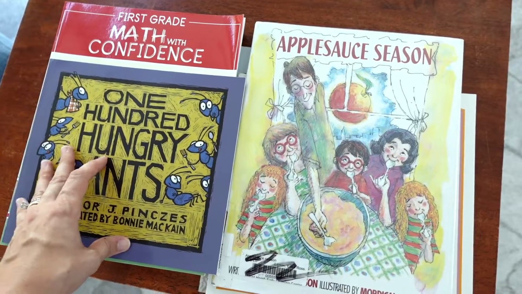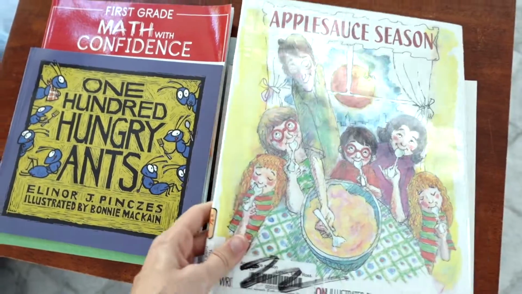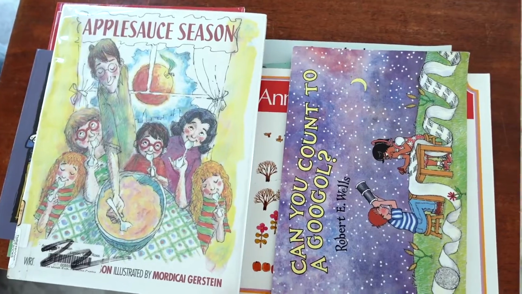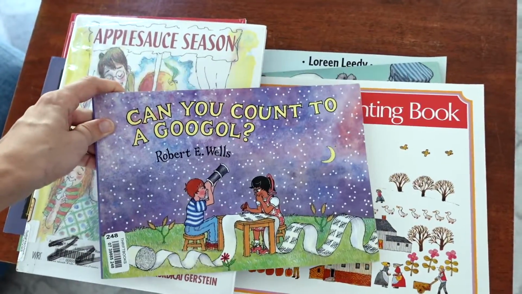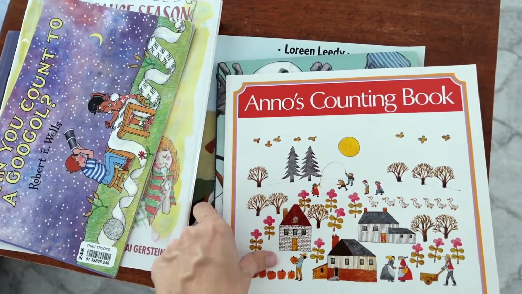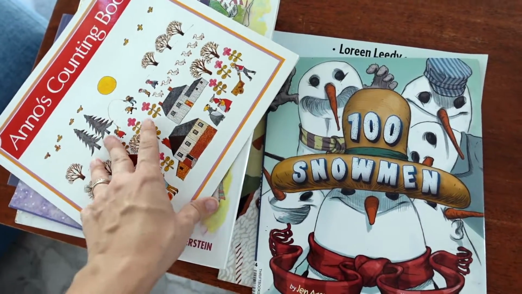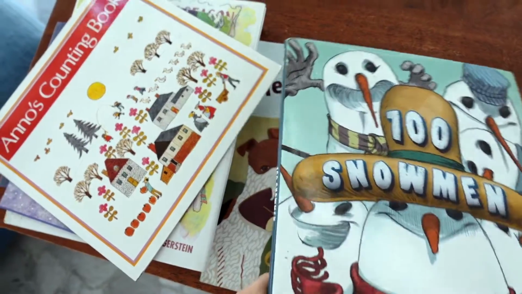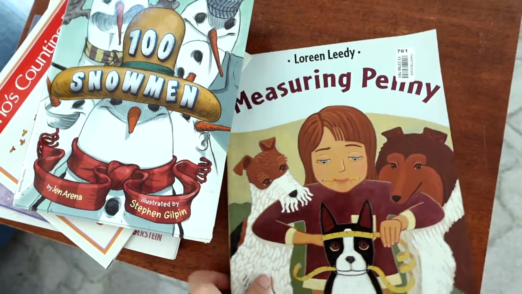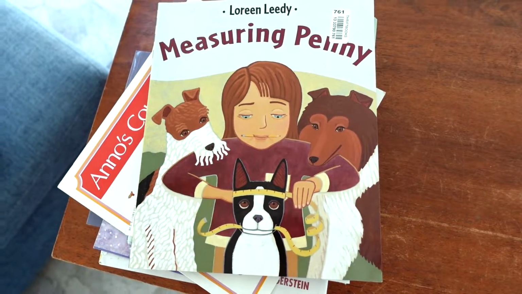100 Hungry Ants, which is a really fun one. Applesauce Season, which brings back good memories for me because I always made applesauce with my grandma growing up. Can You Count to a Google? You know, that official spelling of Google. The original meaning. Anno's Counting Book. We have several books by this illustrator. 100 Snowmen. We've actually read this quite a few times because the boys love snowmen, which makes sense for kids born in the tropics. And then Measuring Penny.